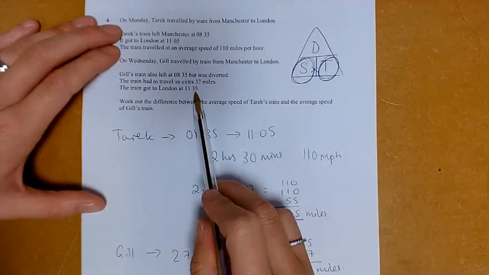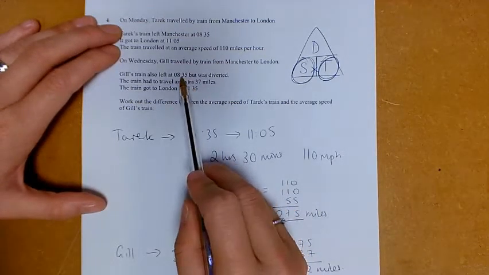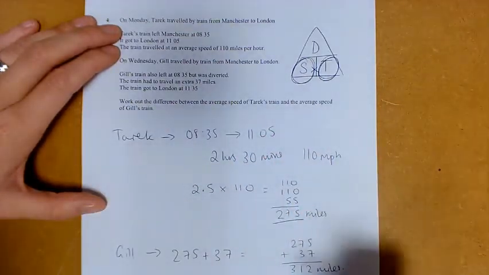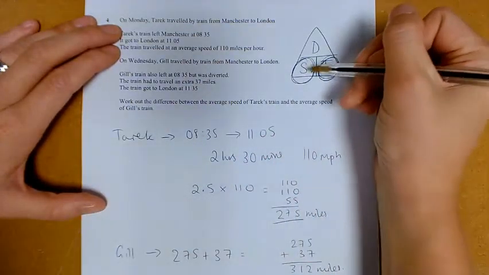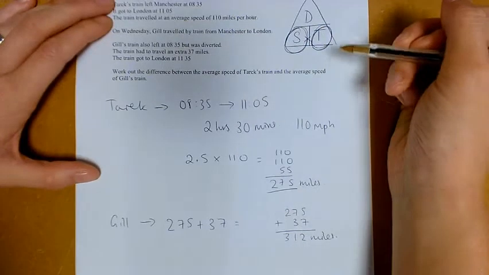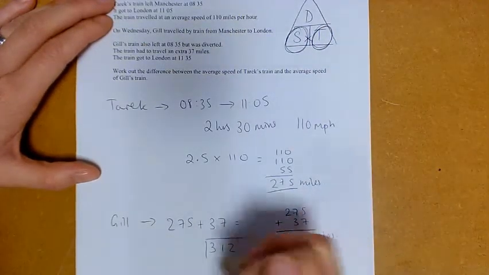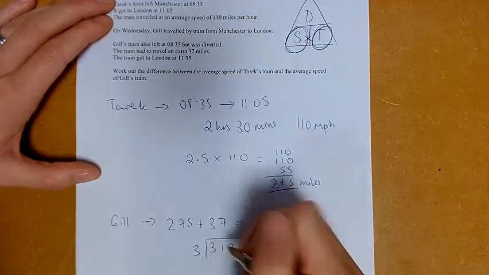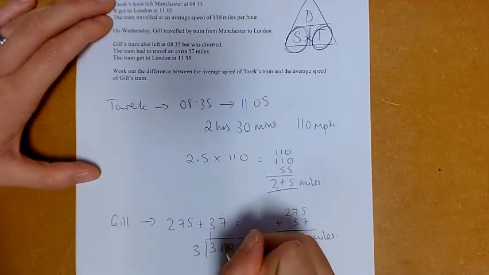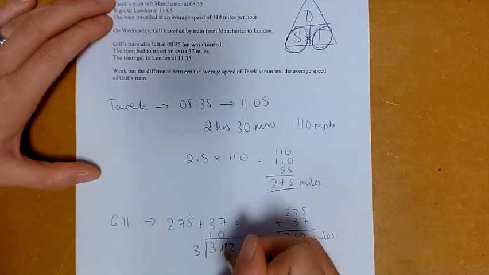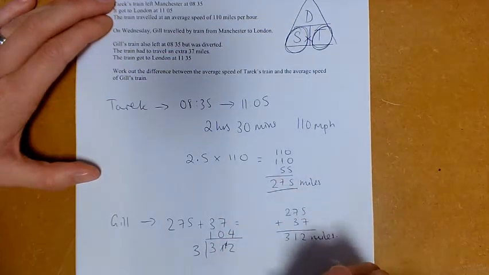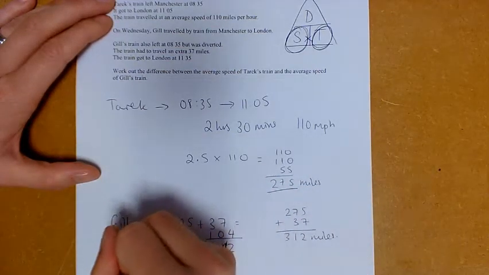She got to London at 11:35: 8:35, 9:35, 10:35, so 3 hours. So to get her speed, we need to do distance divided by time, and the distance is 312 divided by the time, which is 3 hours. 3 into 3 goes once, 3 into 1 doesn't go, carry it over, and 3 into 12 goes 4 times. So Jill was going 104 miles per hour.